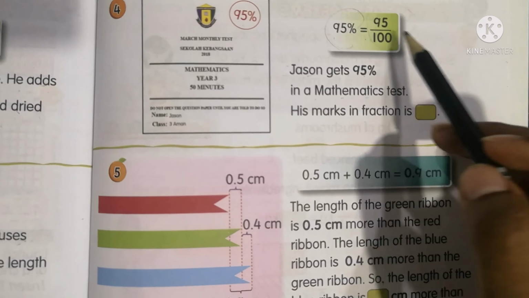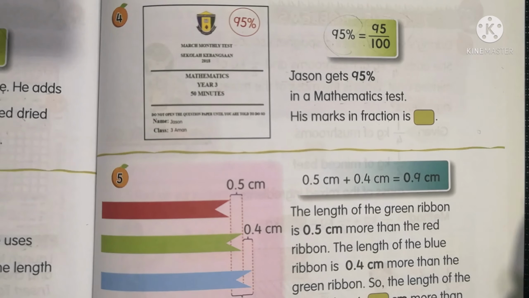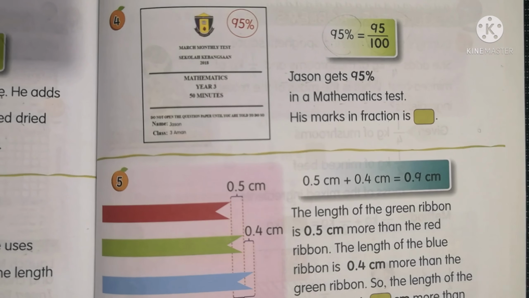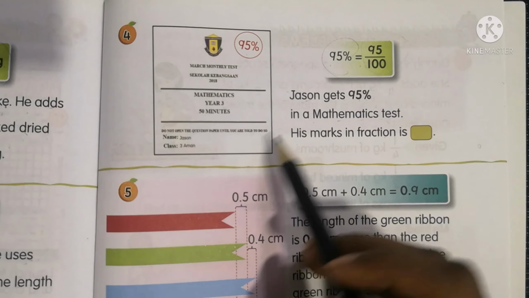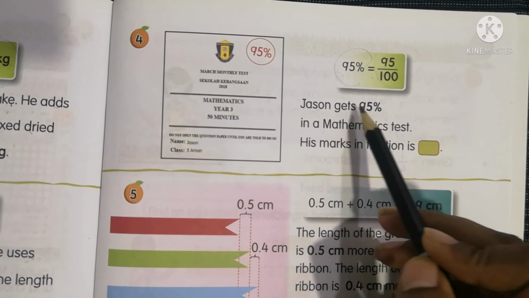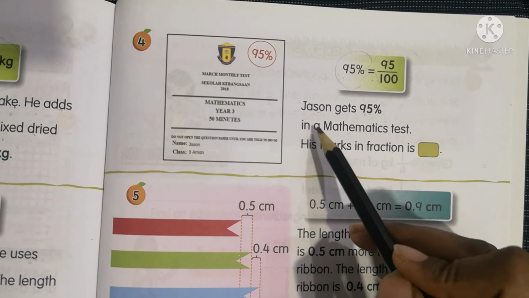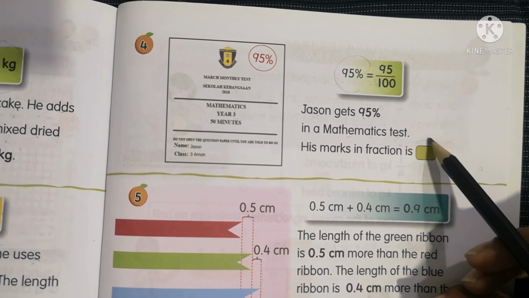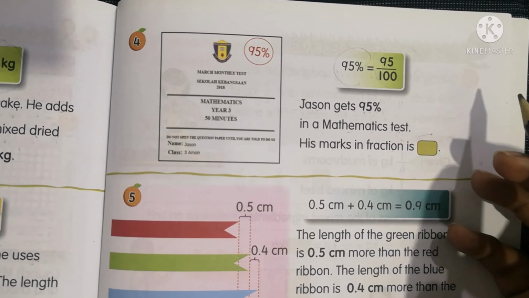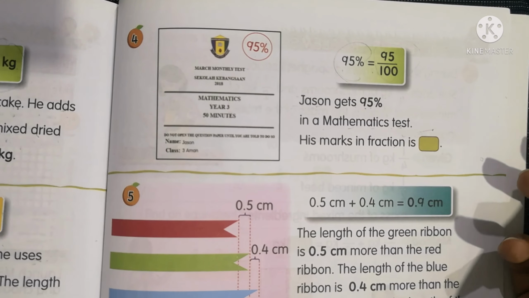His mark in fraction is 95 over 100. If I want to change it, how will I change it? Okay, I'll pick a name. Takifa. Takifa gets 90% in a science test. Her marks in fraction is 90 over 100. So that's it.